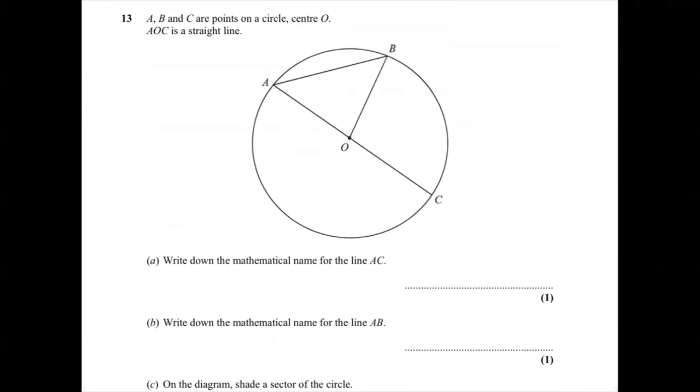Okay, the line A to C is a diameter. The name of line A to B is a chord. And then we need to draw a sector. Now, a sector is like a slice of pie. So this would be one that I could colour in. I could colour in the semicircle as well.